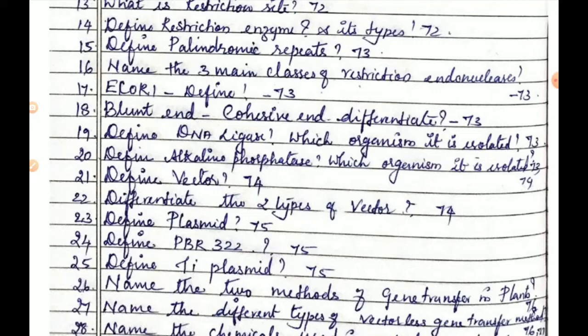Then 24th question, define pBR322. The answer is given in page number 75, from the third line. P denotes plasmid. B and R respectively are the names of scientists Bolivar and Rodriguez who discovered the plasmid, and the number 322 is the number of plasmid developed from their laboratory. Close the bracket.